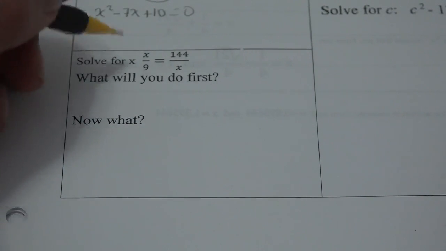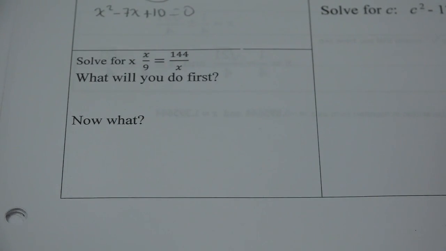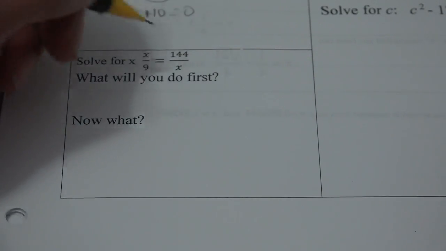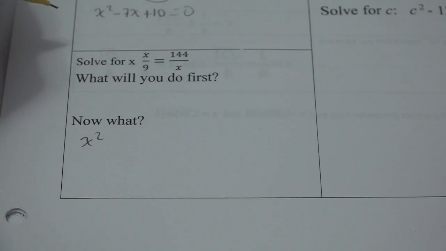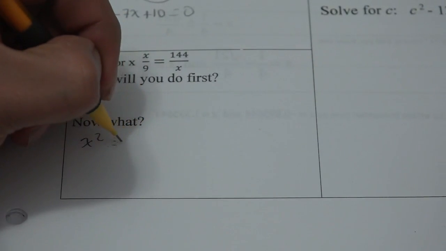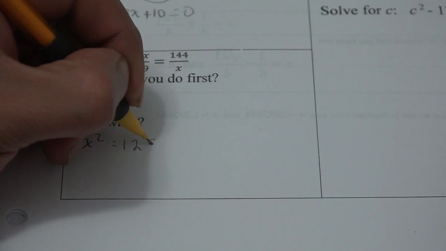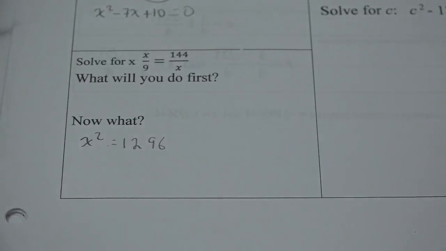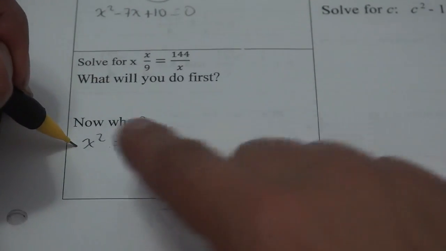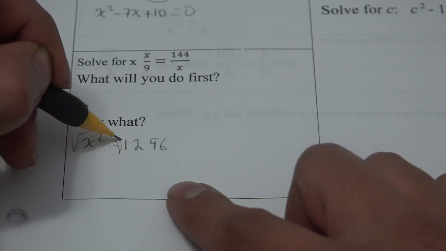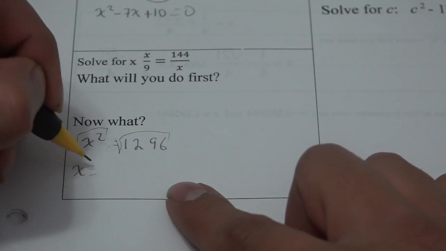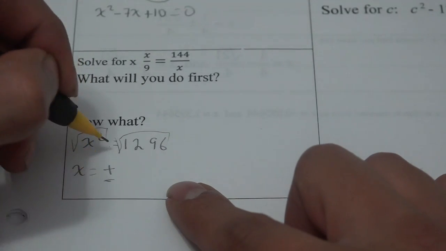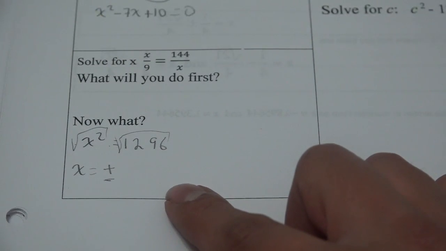So let's see. What is 9 times 144? I have no idea, so let's figure it out. When I cross multiply, I get x squared equals 9 times 144, which is 1296. So right here at this step, I could just take the square root of this, and I would say that x equals plus or minus. Remember, now you're taking the square root of that.